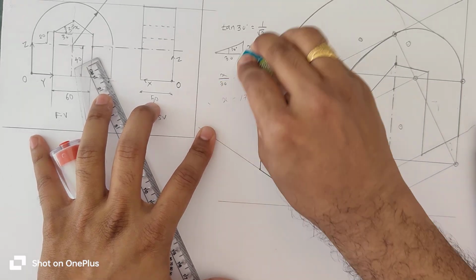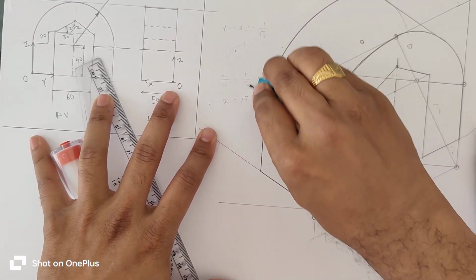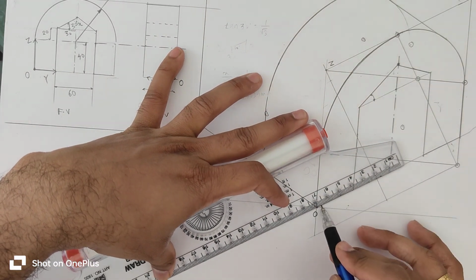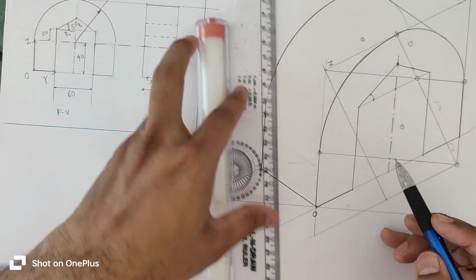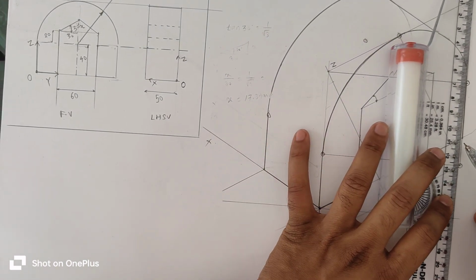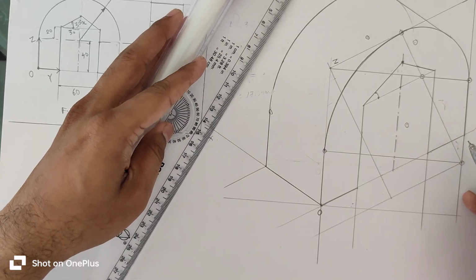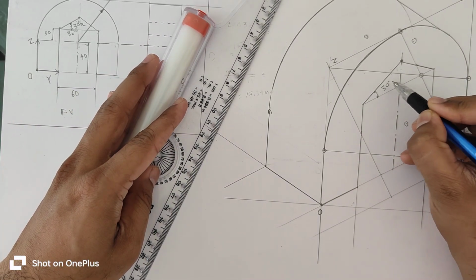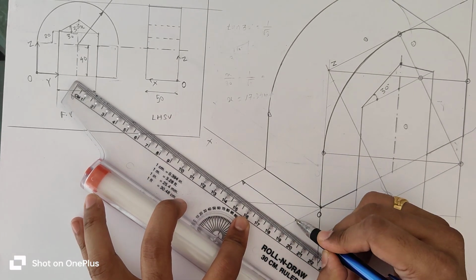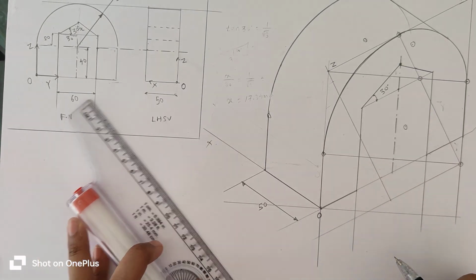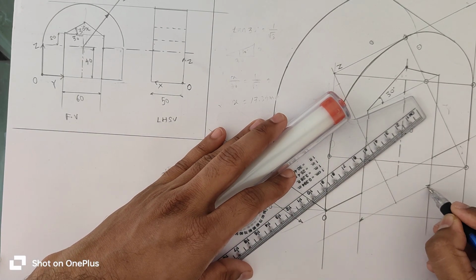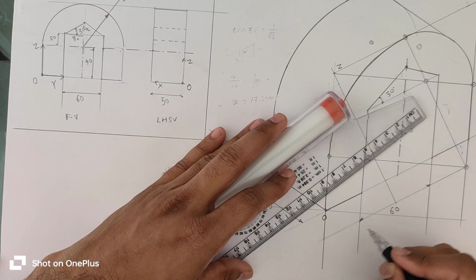Remove the calculation. Then draw dimensions. This dimension is 60.